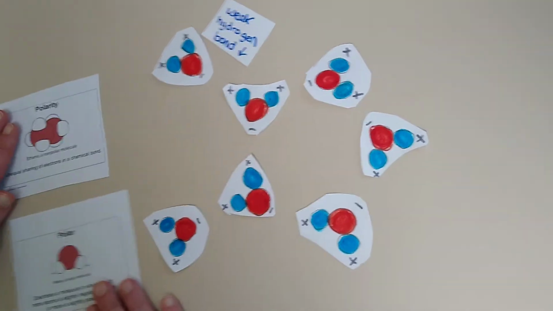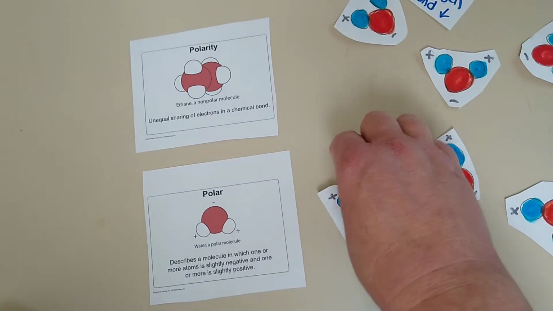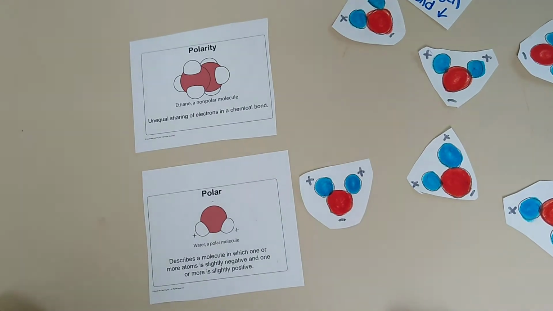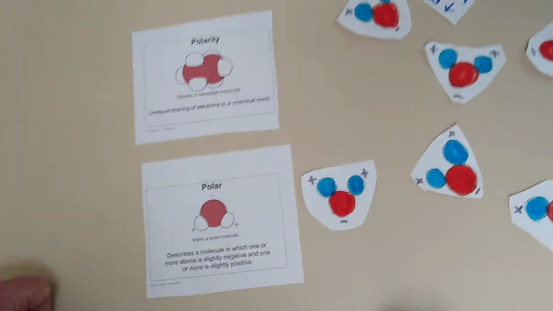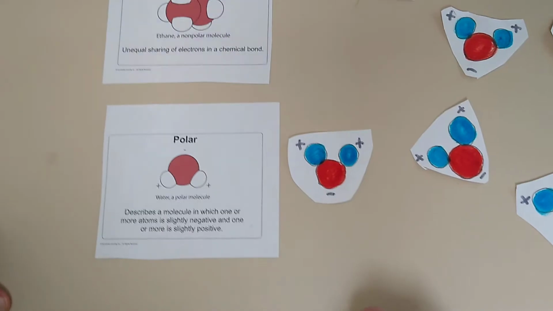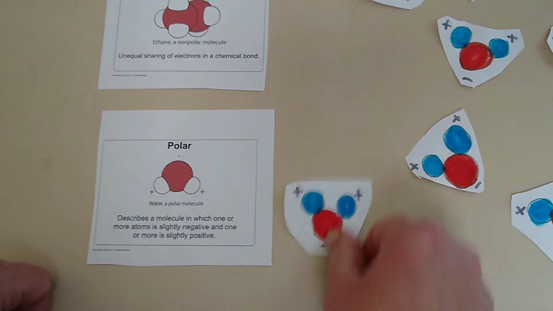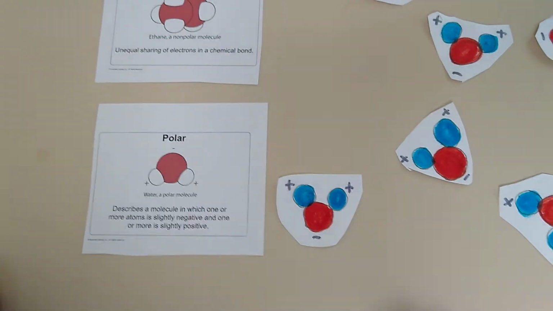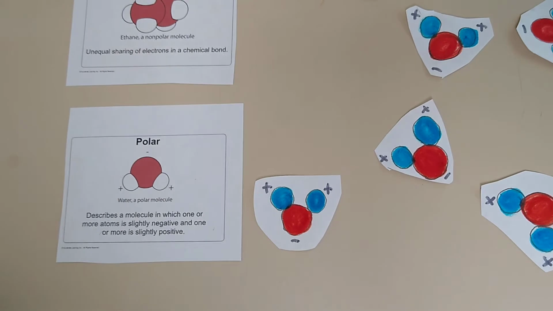So when we say we have a polar molecule, picture if you were given a cookie and your mom said that you and your sister are to share the cookie. So that means if you're going to share it, it's going to be a covalent cookie because covalent means to share. So if you half that cookie perfect, then you have a covalent cookie.